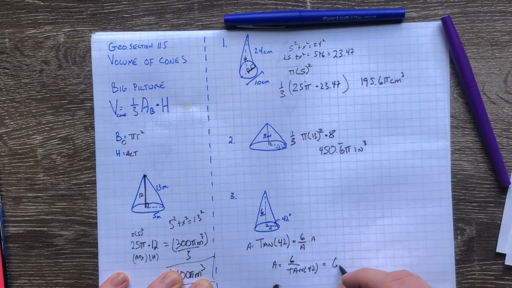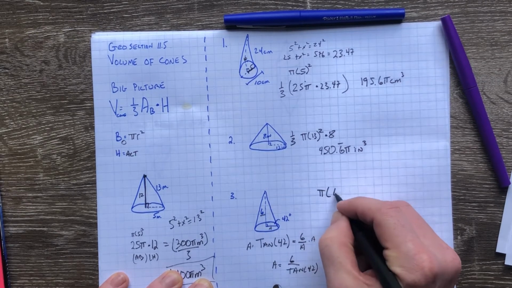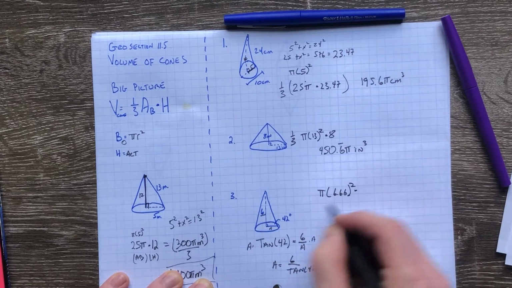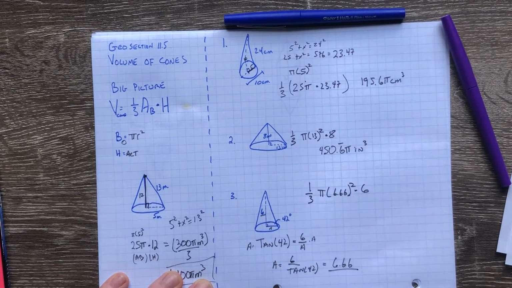6.66. So we just found the radius, right? So you go pi r squared, pi times 6.66 squared times the height, which is 6. There's a lot of 6's in this problem, divided by 3. So let's go ahead and square that. Times 6 divided by 3.